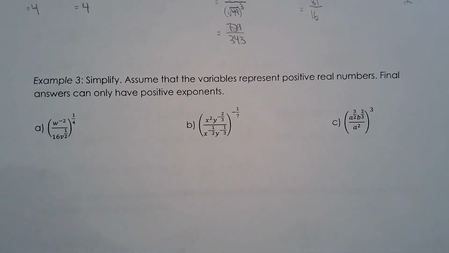So if it's in radical form, change it to exponential form, because I want to see the exponents. I really want to see the exponents if I'm going to apply the exponent laws. If I want to add the exponents, I want to see the exponents. Okay, so if you want to simplify these exponential expressions, it's a good idea to have it in exponential form.